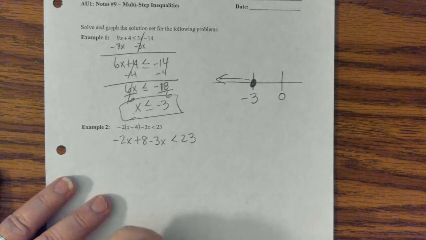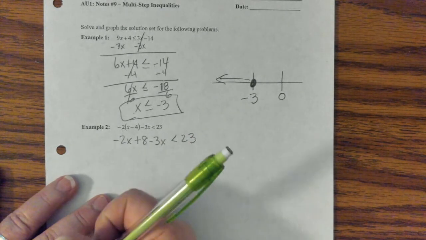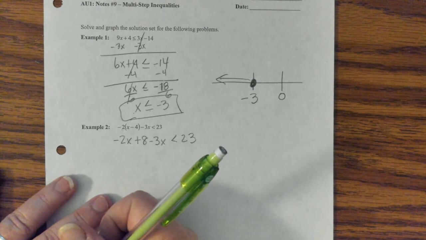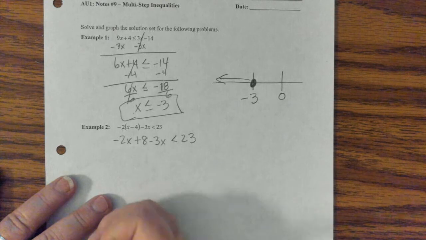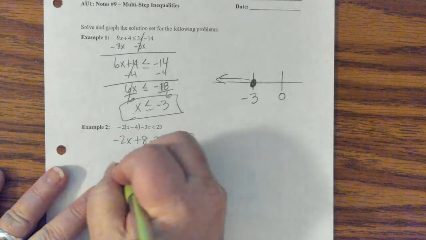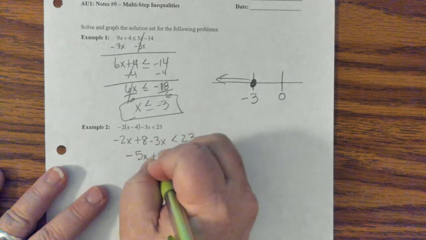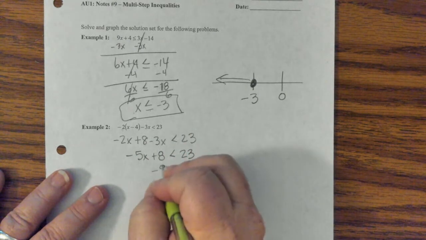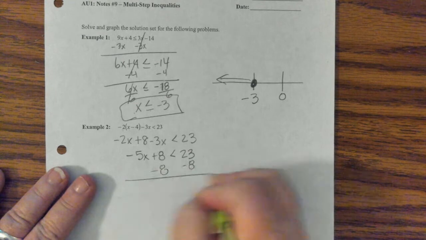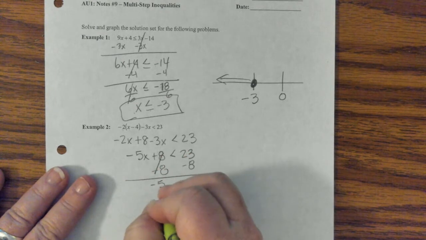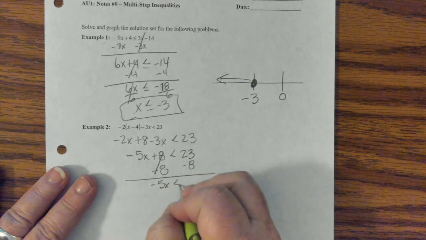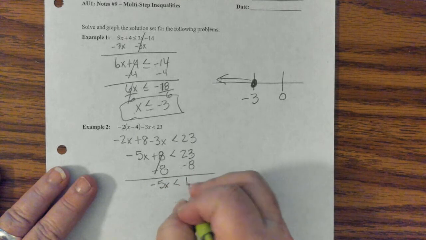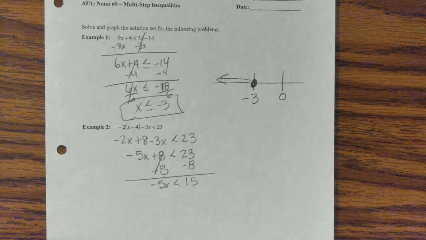Combine like terms, and I have 1x, right? Well, thank you. Somebody's listening. What do I have? Negative 5x plus 8 is less than 23. Subtract 8 from both sides. Negative 5x is less than 23. Subtract 8 is 15. All right.